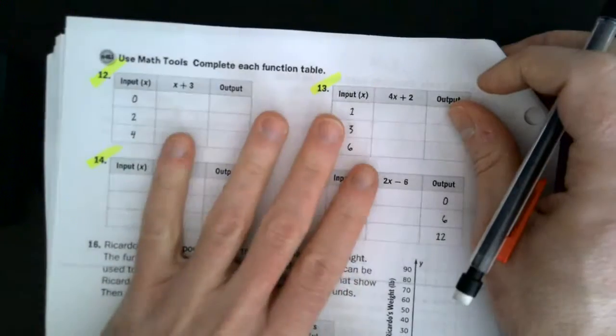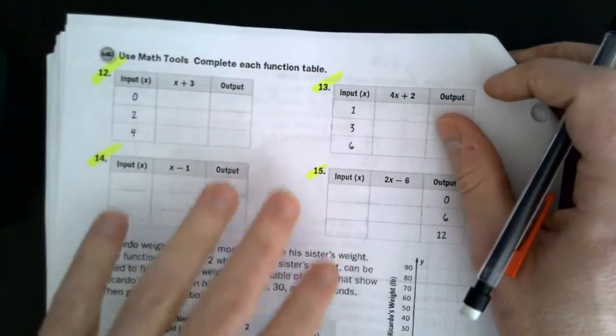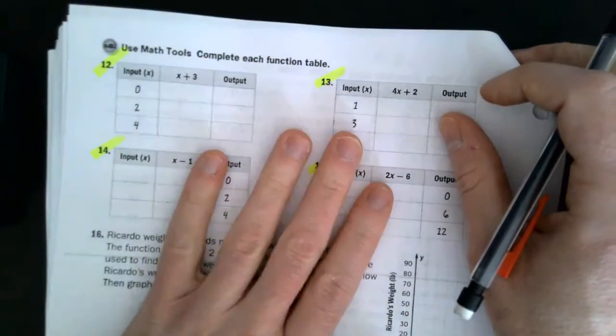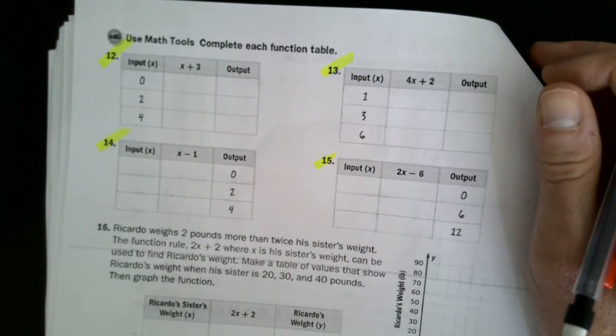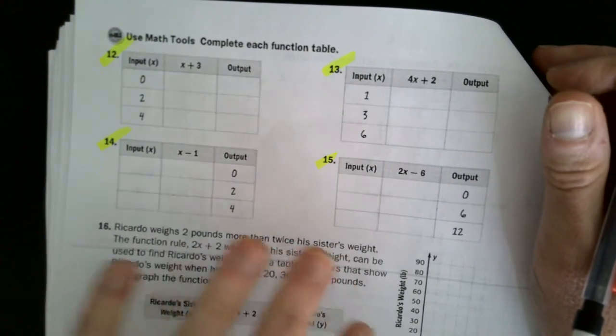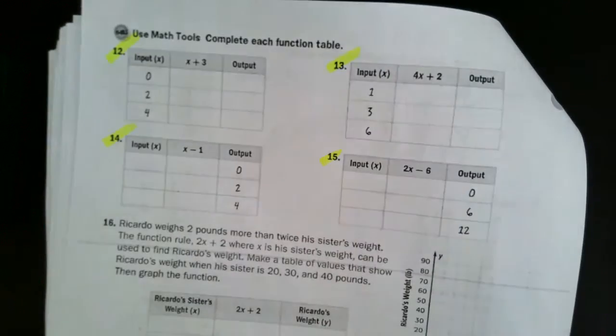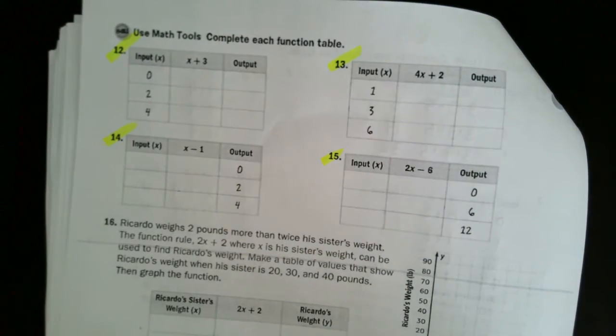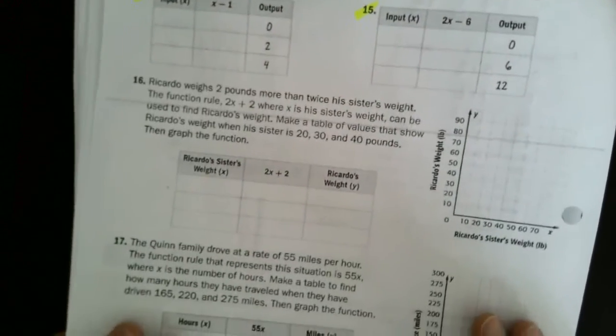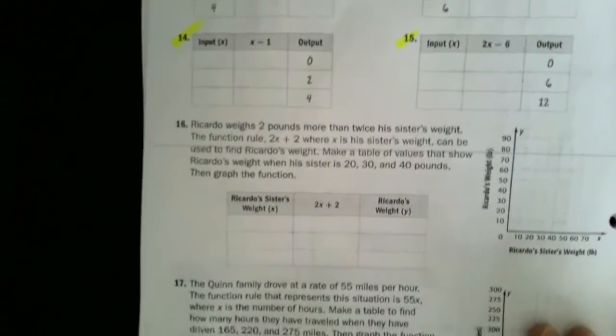What you could do is either pause it now and try these, or try these at the end. But make sure you do these 4. I'll be looking for those as well when you show them to me in class. So either pause it now, or we'll keep going and you can do them at the end. It's up to you. So we're just going to do a couple more graphs.